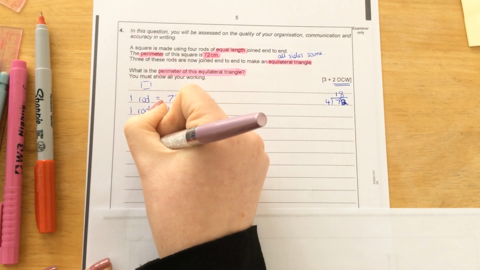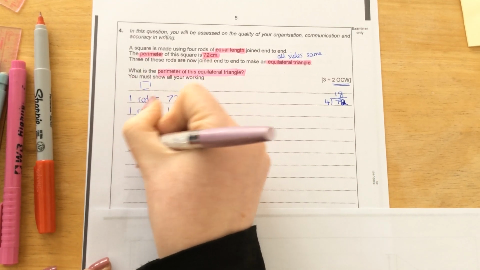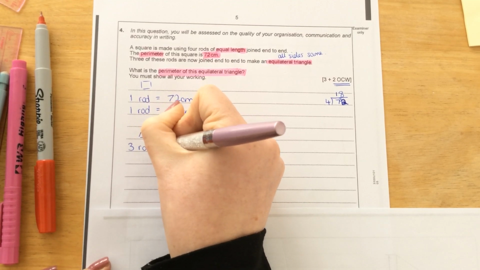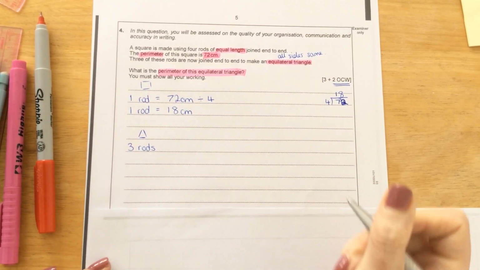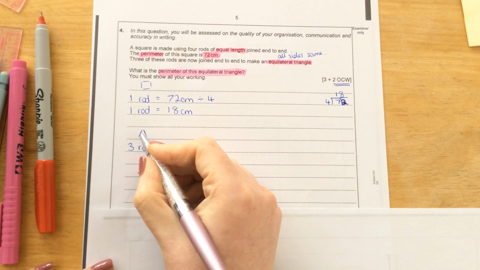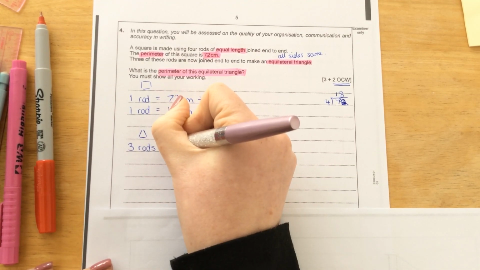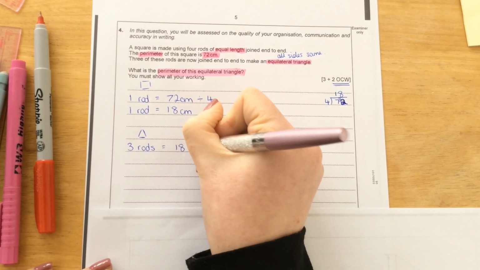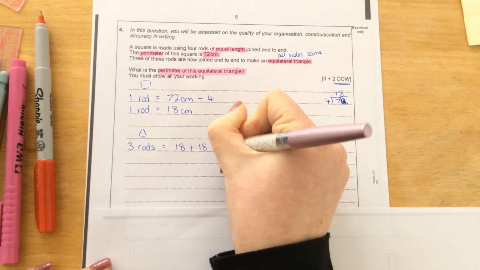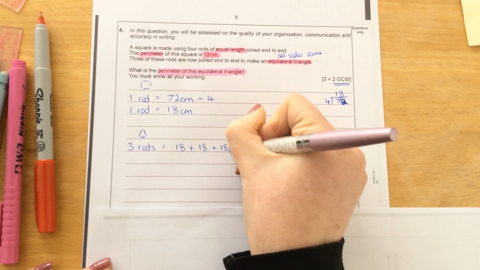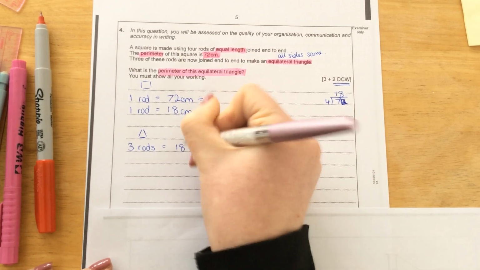So I would say 3 rods. So the perimeter, 18, add 18, add 18 centimetres.